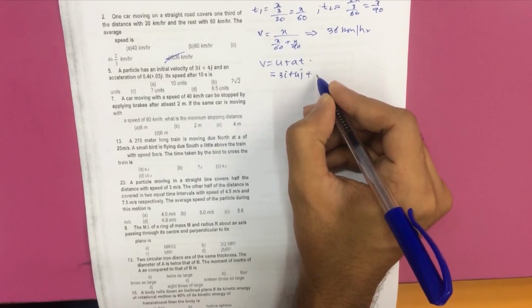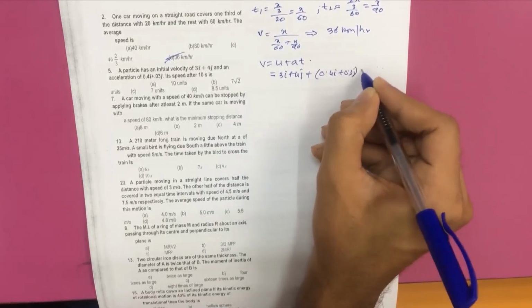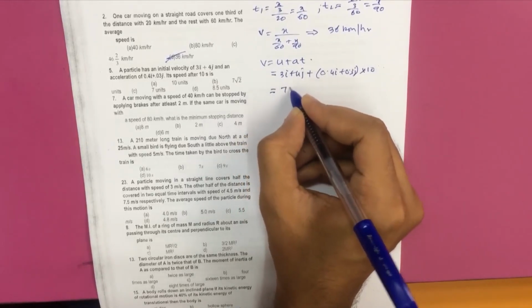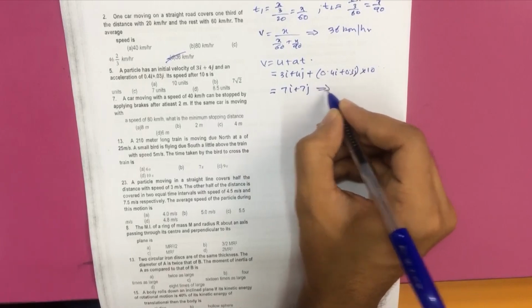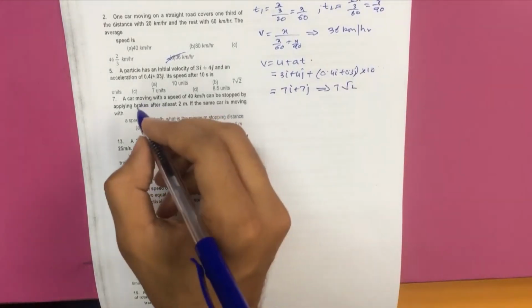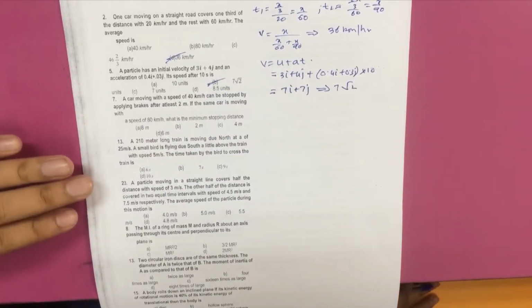A is 0.4i plus 0.3j into time is 10 seconds. Solving this would give you an answer of 7i plus 7j. So in terms of magnitude, your speed will be 7 root 2 units. So your correct answer here is option B, 7 root 2 units.